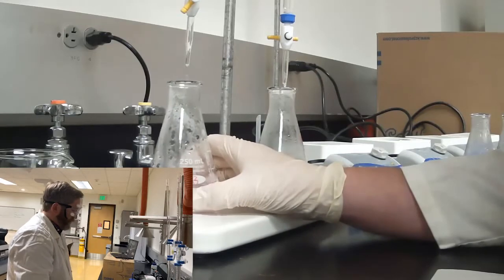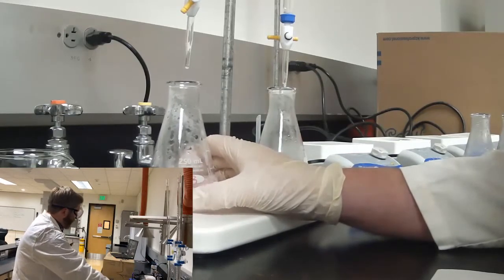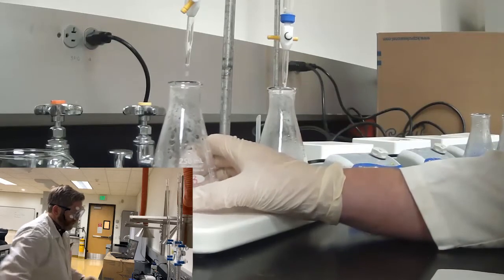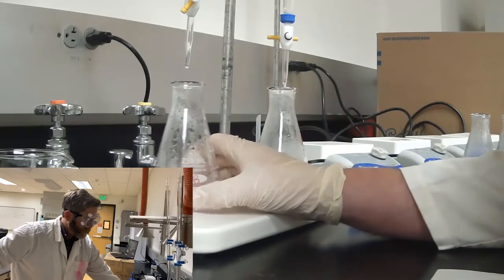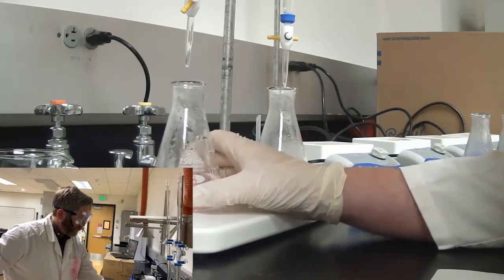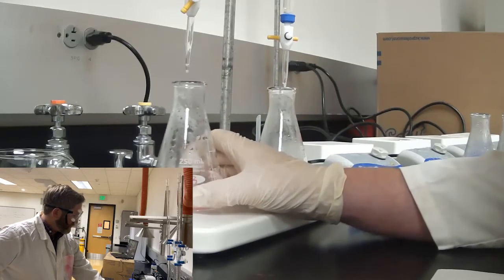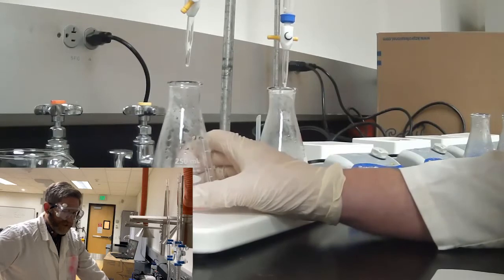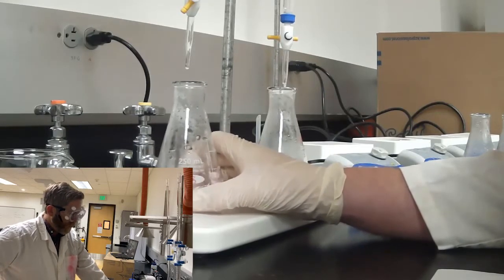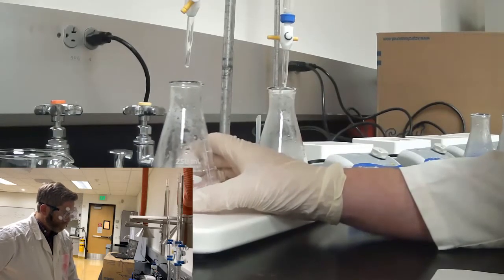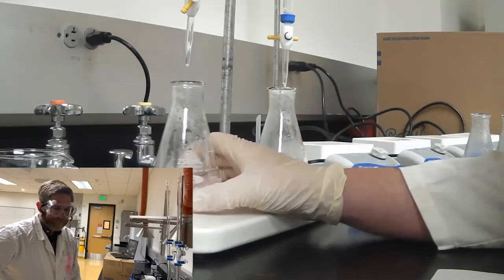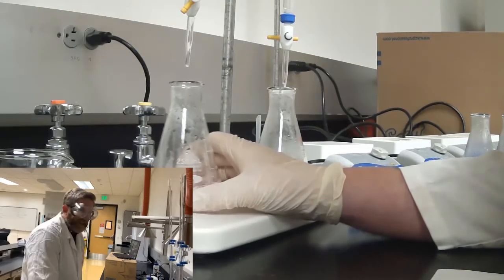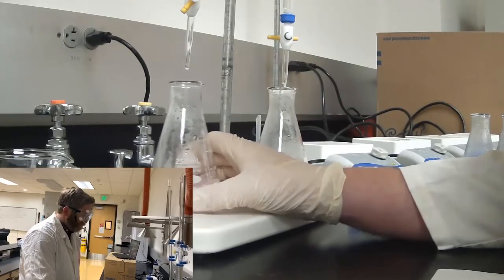Okay, the way titration works is we carefully add our titrant, which is our 0.1 molar sodium hydroxide, to the Erlenmeyer flask with a swirling motion until we reach the end point, at which point we will see a color change from whatever this is to the yellow, indicating that all of the acid has been neutralized. We need to begin our titrations now.